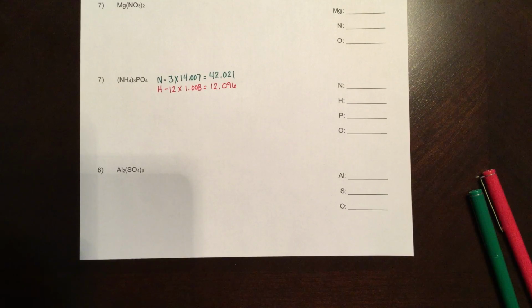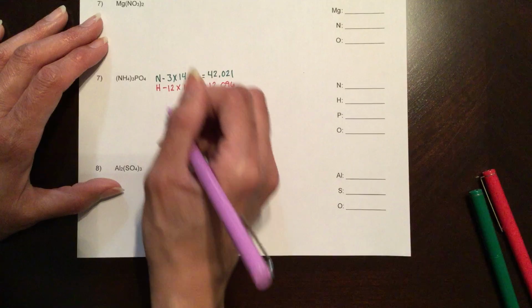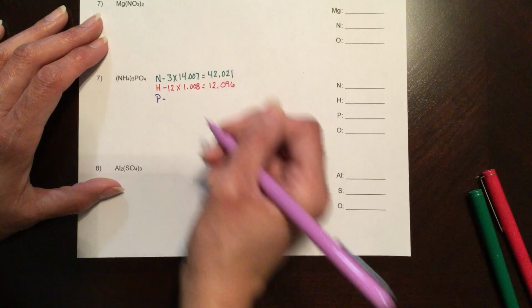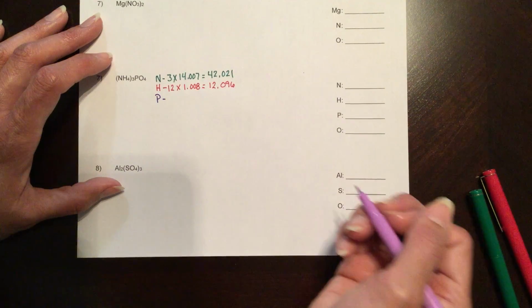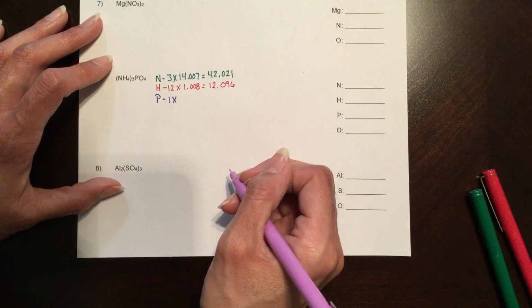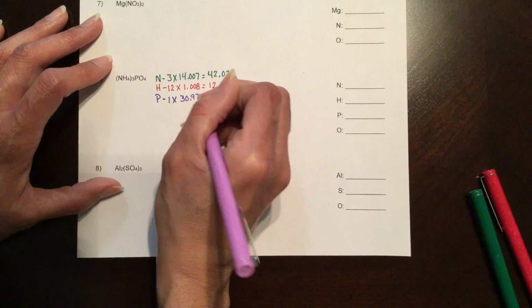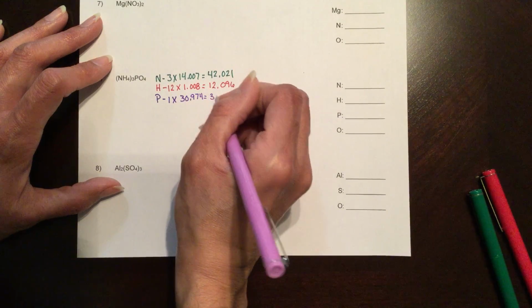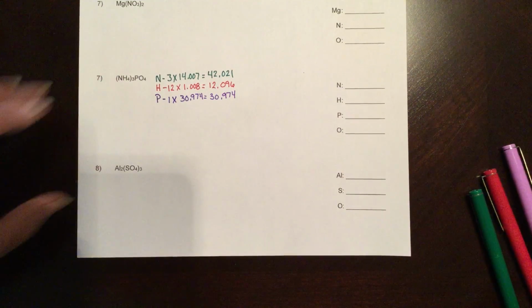Okay, the next one's going to be phosphorus. I only have 1 phosphorus. There's no subscripts and there's no parentheses around it. The mass off the periodic table is 30.974. Okay.